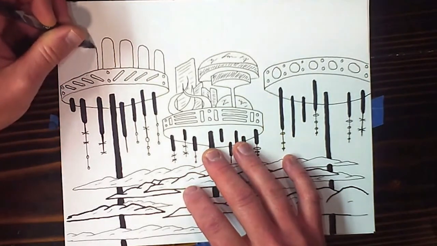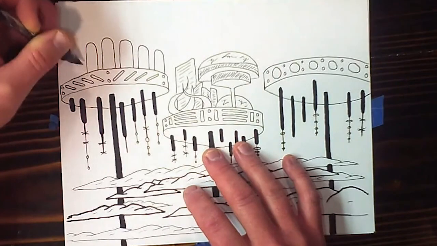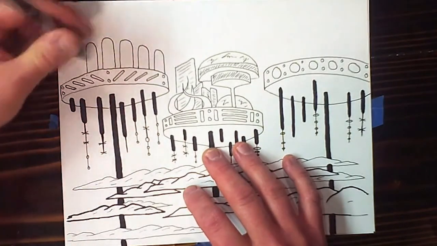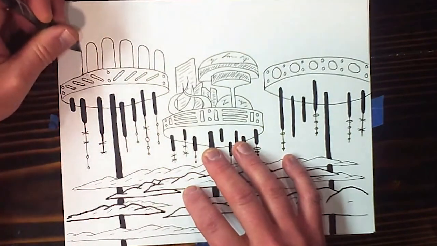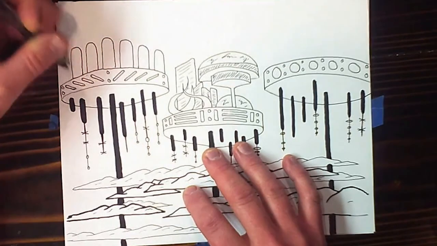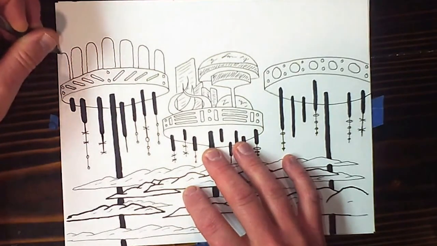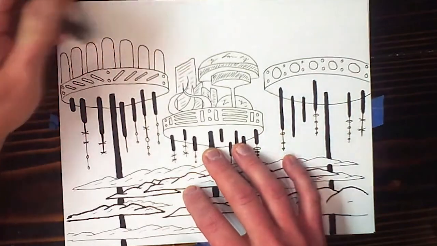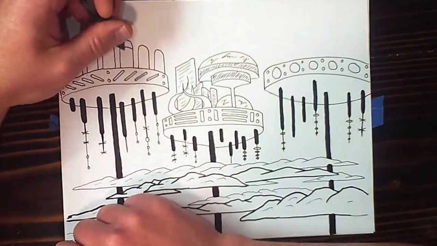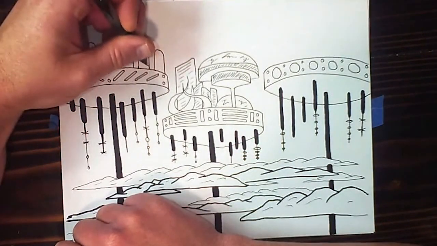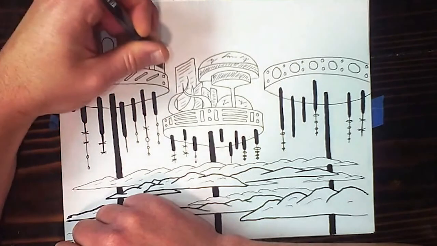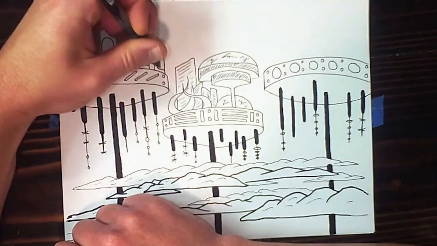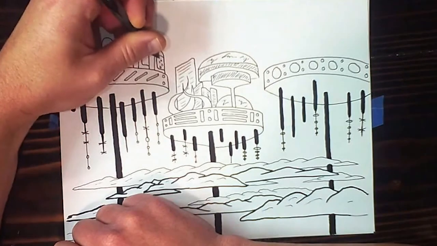And who knows what they store in these? Maybe this is like futuristic fuel. It's like the holding tanks. Maybe there's like the jet fuel refinery. See, they kind of follow that curve, and maybe I'm going to give some of these windows so people can like monitor it. Maybe there's like bubbles coming up.